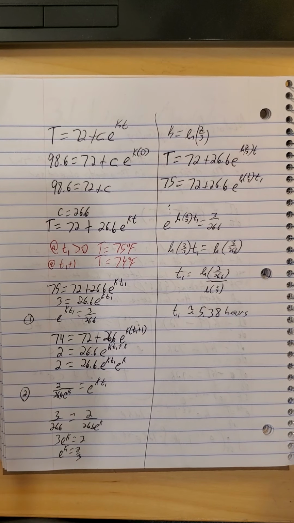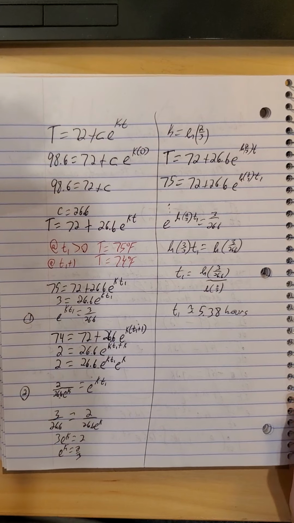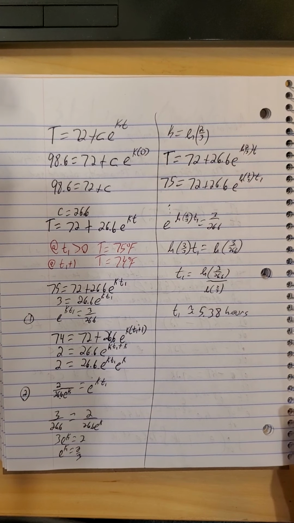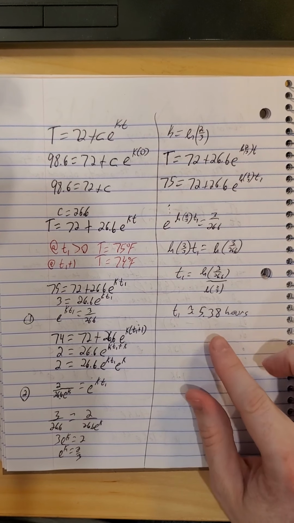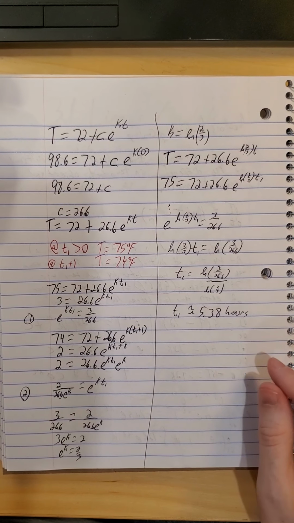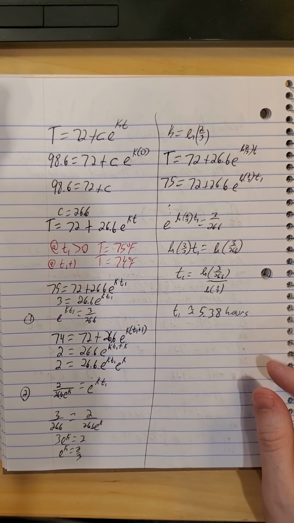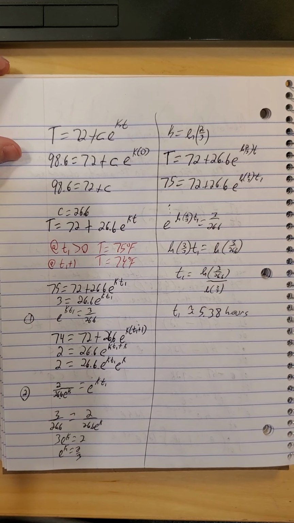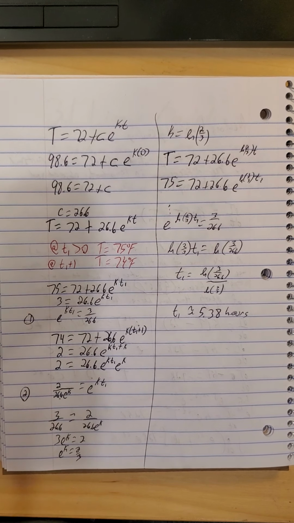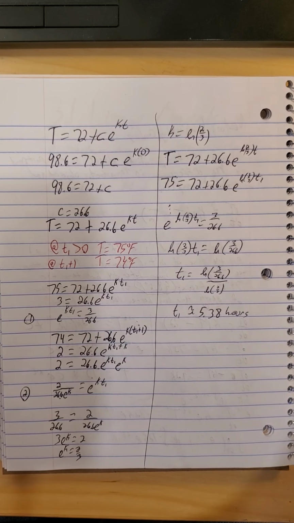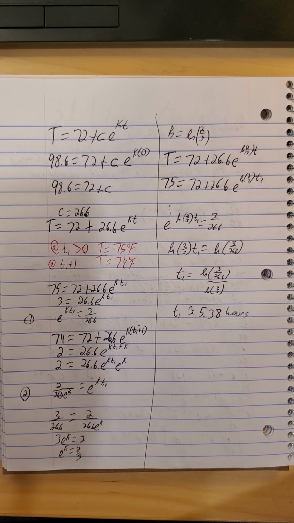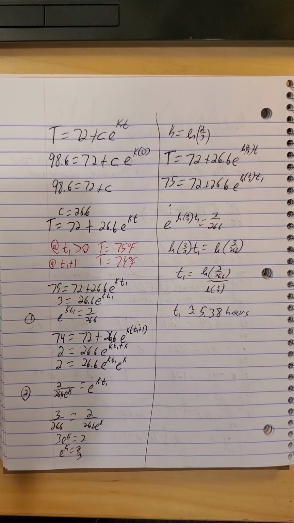So about 5.38 hours, 5.4 hours, between the time of death and the time of the first examination. So they can give a reasonable estimate of when they think this person passed away. So that's a little of the CSI type stuff.